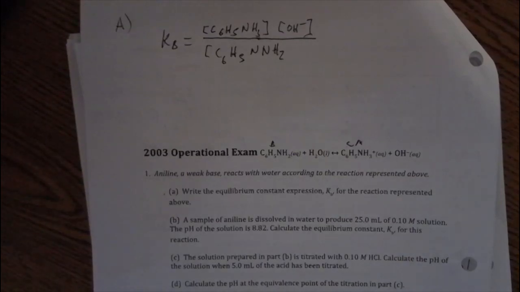A sample of aniline is dissolved in water to produce that many milliliters of that solution. The pH of the solution is this. Calculate the equilibrium constant. A sample of aniline is dissolved in water to produce a 0.10 molar solution. This is what they like to do. Aniline is actually the weak what? Weak base. So right there, we know that that is this.